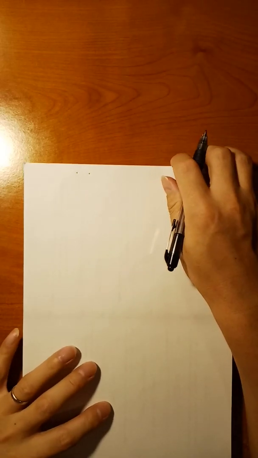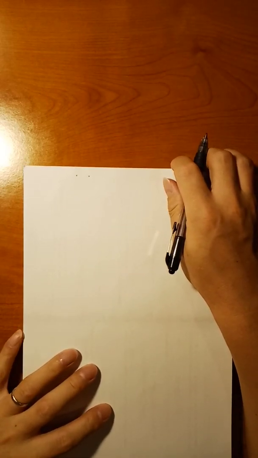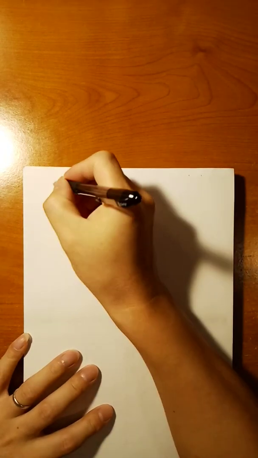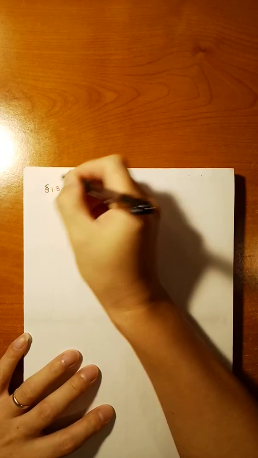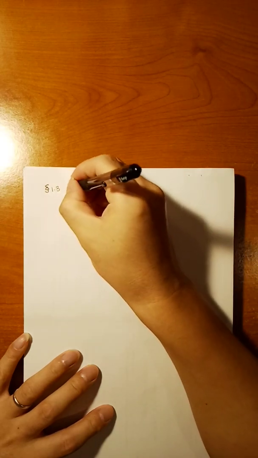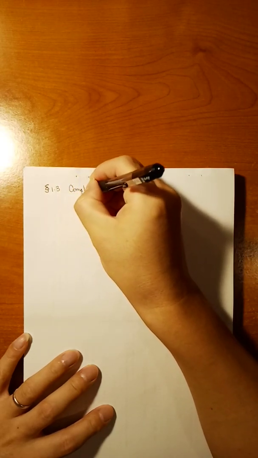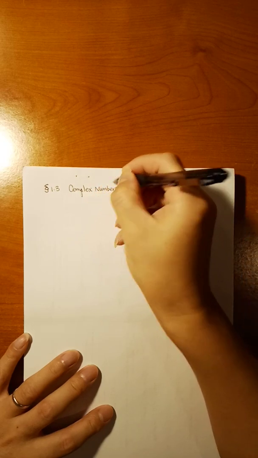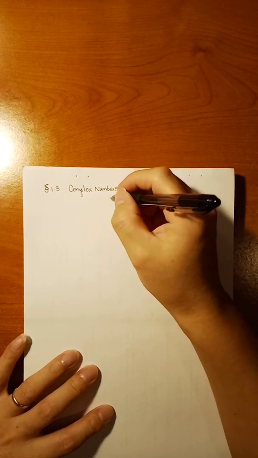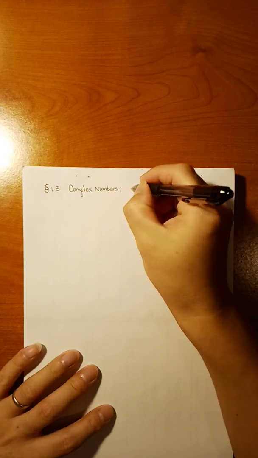Okay, let's continue the discussion. Let's talk about section 1.3. Complex numbers. Quadratic equations in the complex number system.